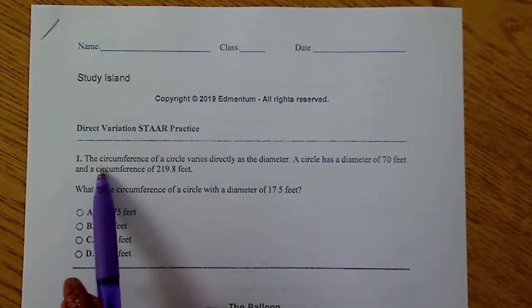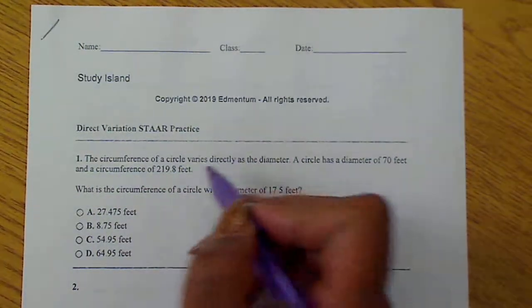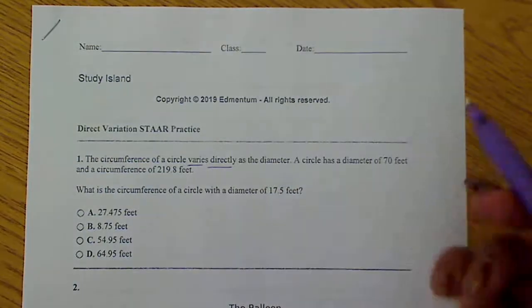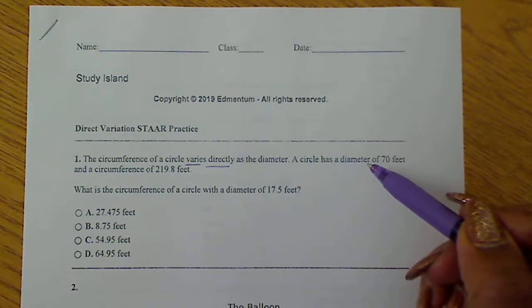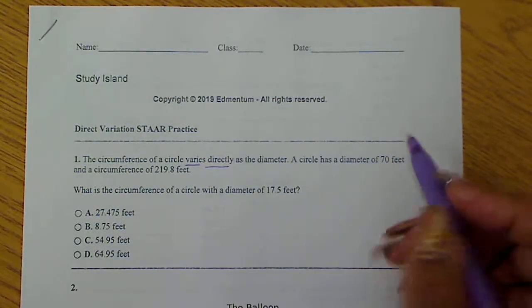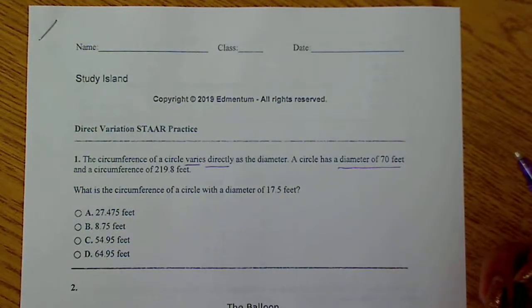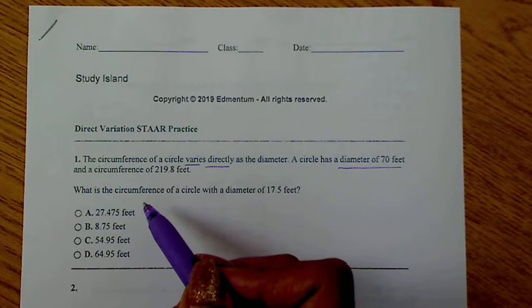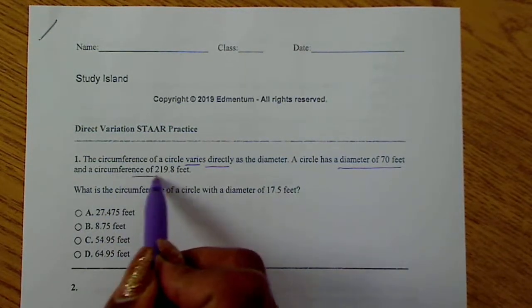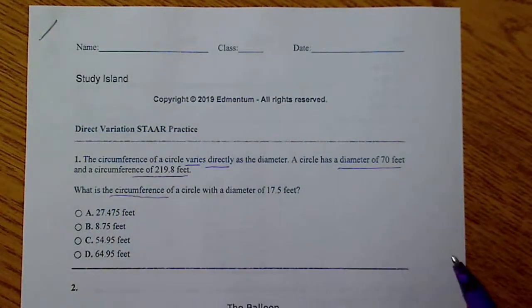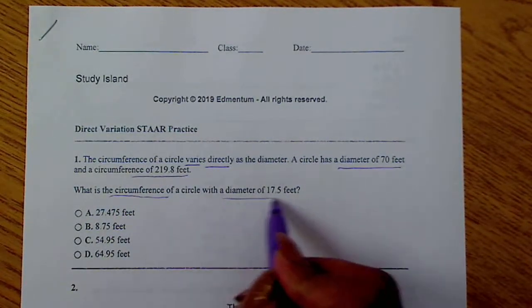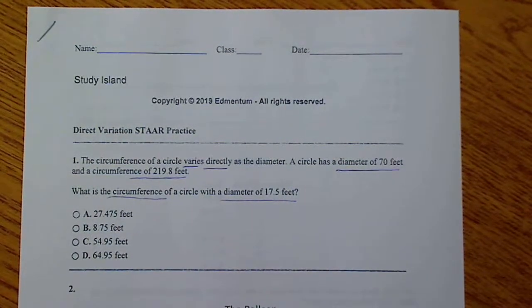Number 1 says the circumference of a circle varies directly as the diameter. A circle has a diameter of 70 feet and a circumference of 219.8 feet. What is the circumference of a circle with a diameter of 17.5 feet? Okay.